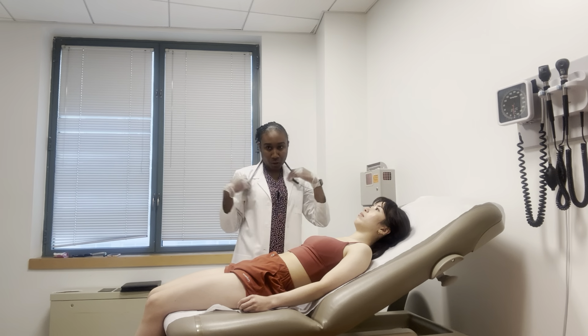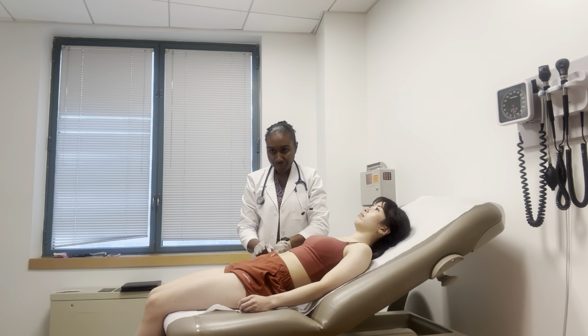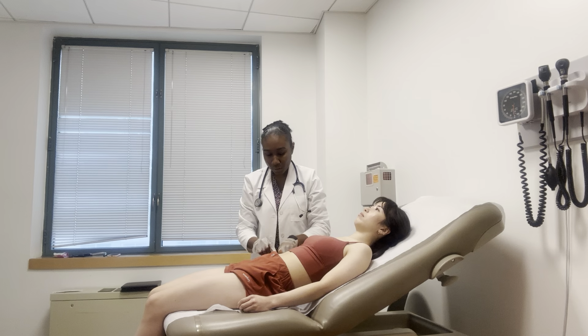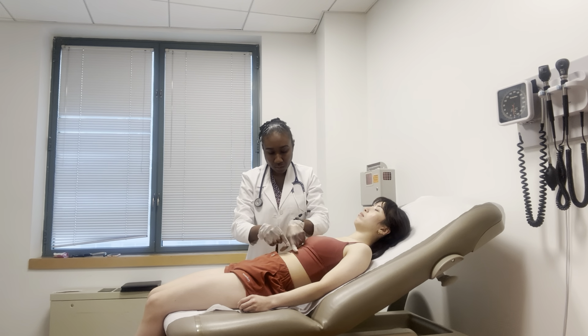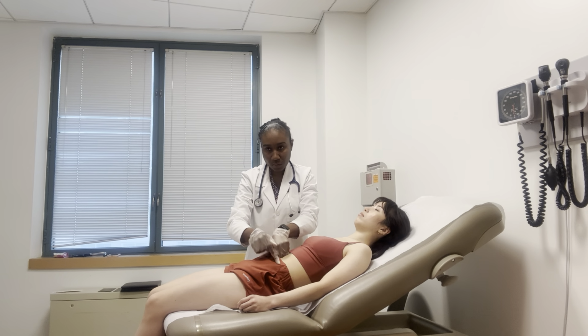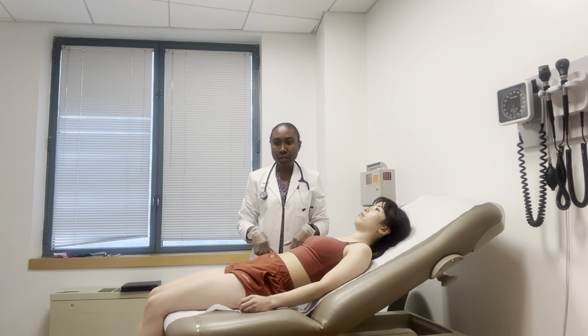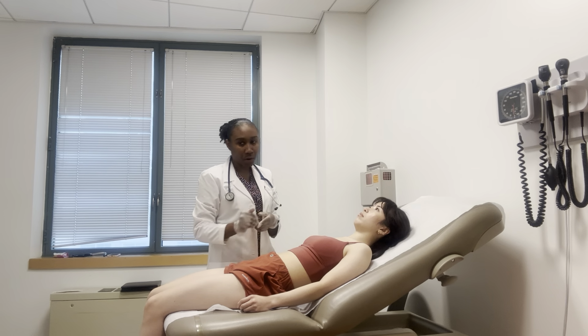So now I'm going to be percussing from the right lower to the right upper. Okay, so tympanic heard in all 4 quadrants. There was no area of dullness.